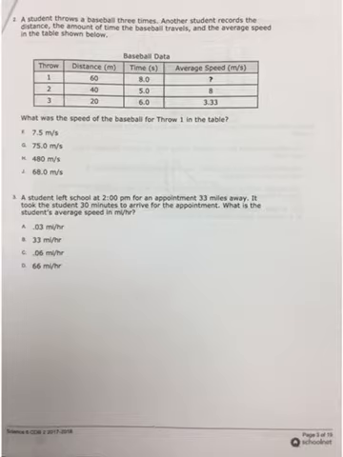Number 2. A student throws a baseball 3 times. Another student records the distance, the amount of time the baseball travels, and the average speed in the table shown below. Baseball data. Throw 1, distance 60 meters, time 8.0 seconds, average speed, ? Throw 2, distance 40 meters, time 5.0 seconds, average speed 8 meters per second. Throw 3, distance 20 meters, time 6.0 seconds, average speed 3.33 meters per second.